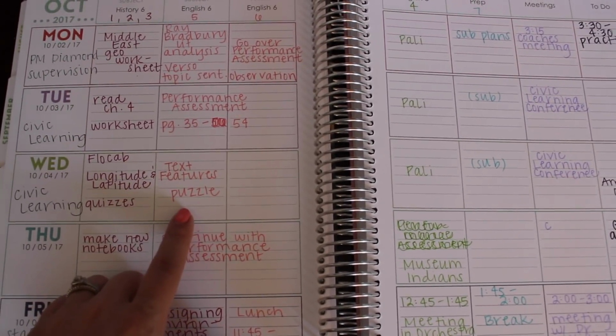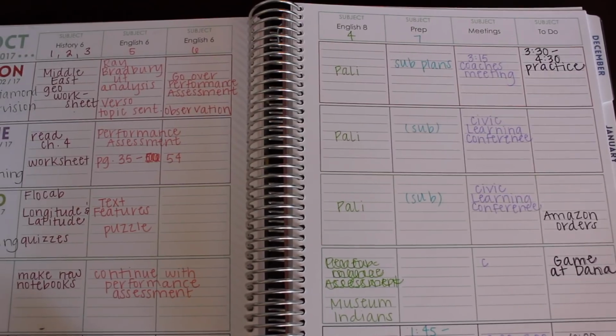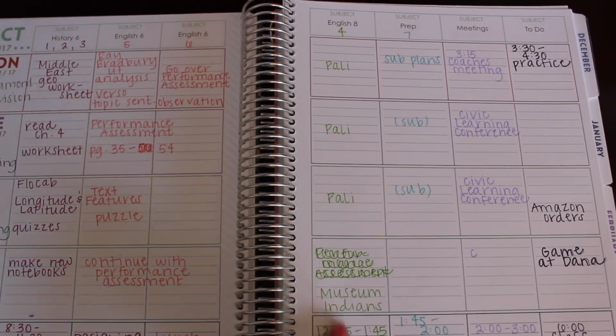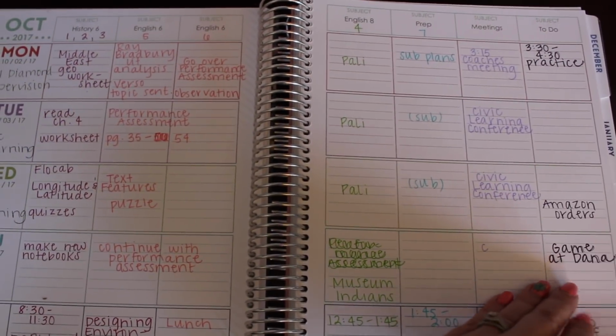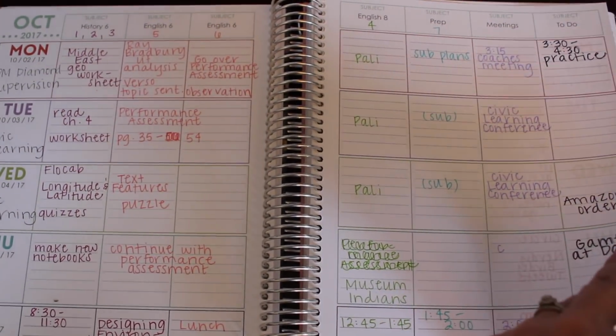I think this was from vocabulary. And then this week, the 8th graders were on a field trip that I didn't go on, since I only have one class of 8th graders. I might get to go next year.